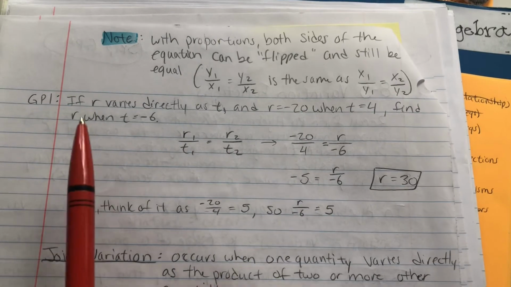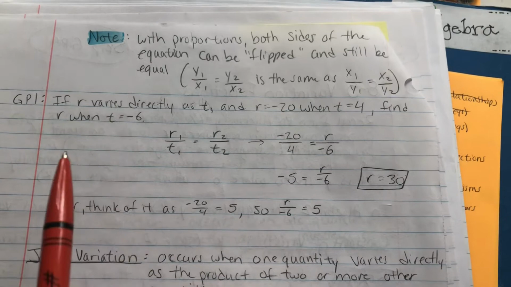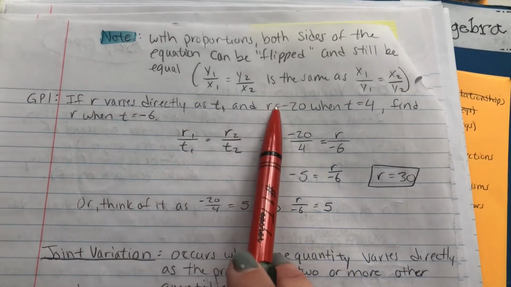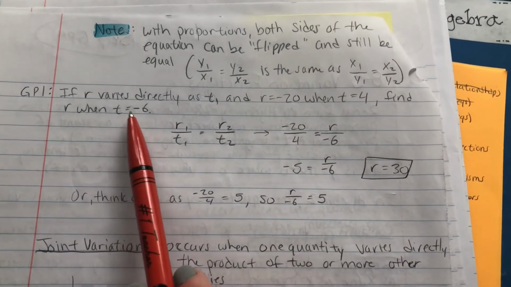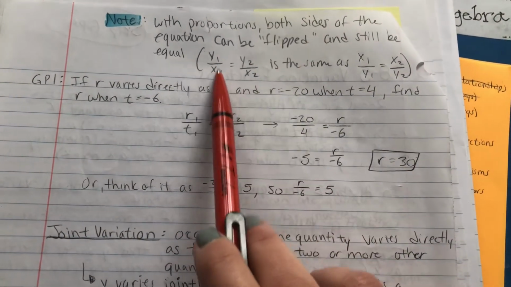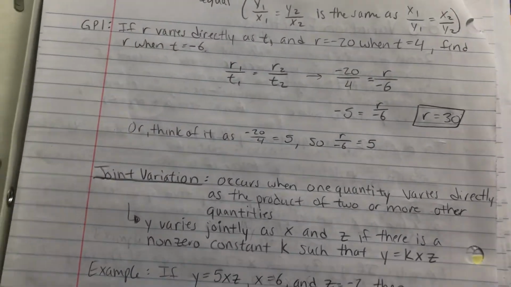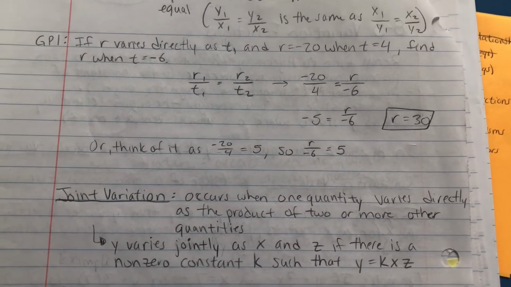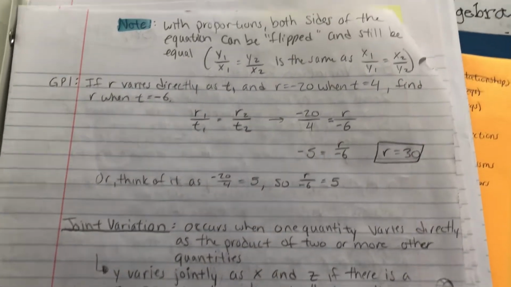So guided practice 1, they're going to kind of throw some other variables at you here, so you just want to make sure you use the terminology correctly. If r varies directly as t, and r equals negative 20 when t equals 4, find r when t equals negative 6. Well, we just said proportions can be flipped. As long as you keep that proportional relationship true by putting both y's either in the numerator or the denominator and the x's in the other location, truly does not matter which one you memorize as what is r the x or is t the x. So don't get caught up on that. Just set up your proportion.